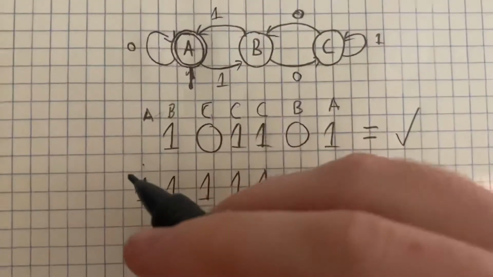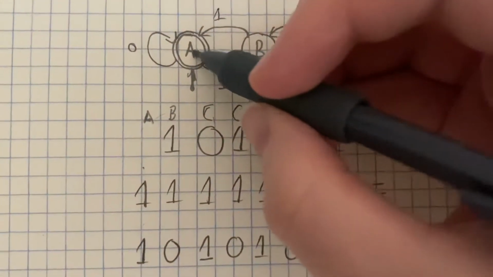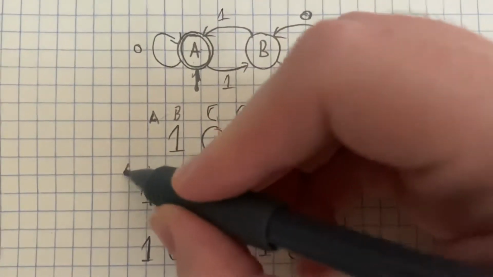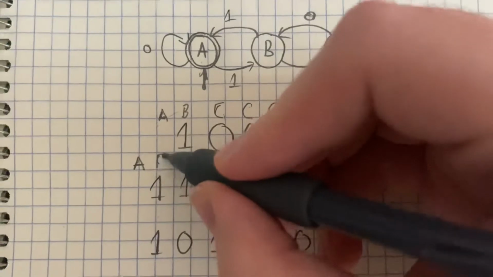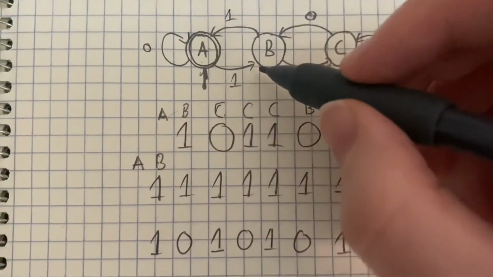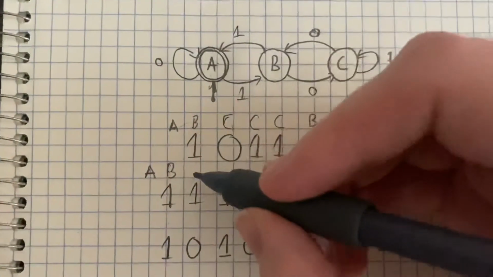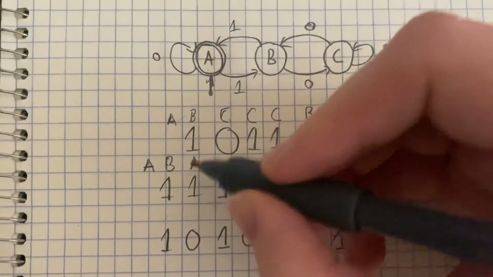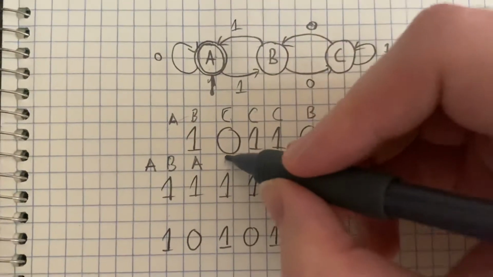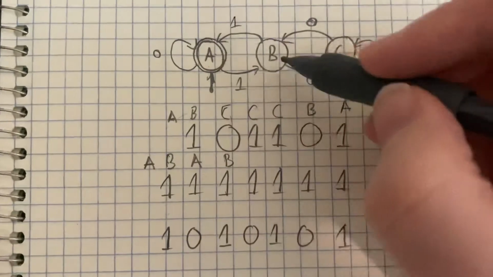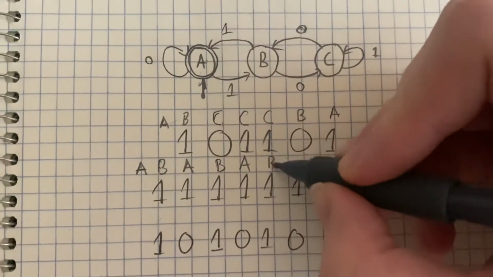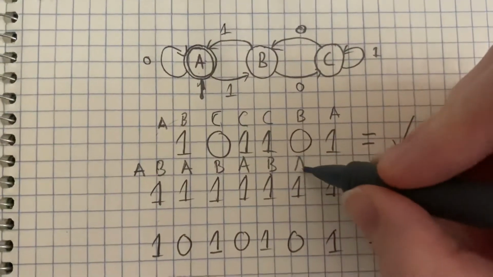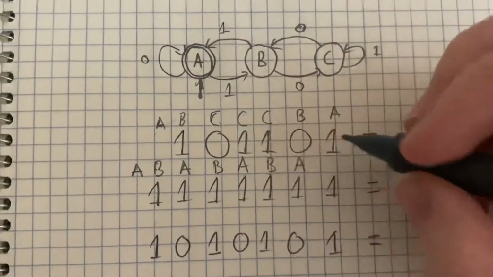So let's go to the next one. We're going to start at A, we input 1, and we go to B. We are at B, we input 1, and we go to A. We are at A, we input 1, and we go to B. We are at B, and we input 1, and we go to A. And we keep doing this until we finish inputting the string.